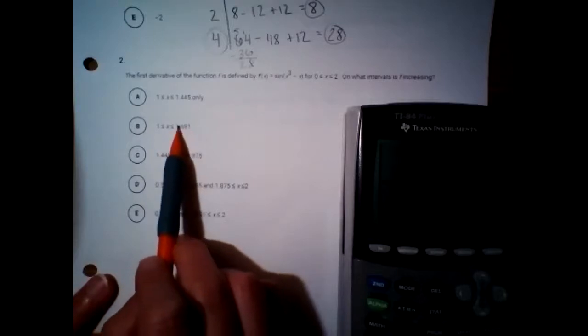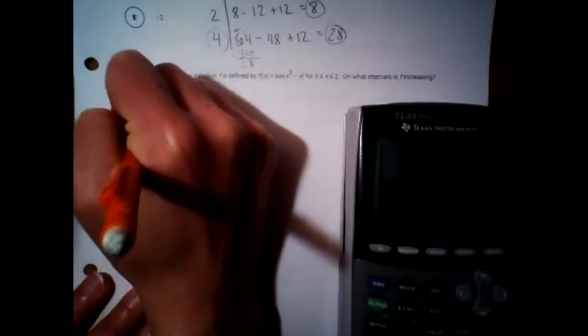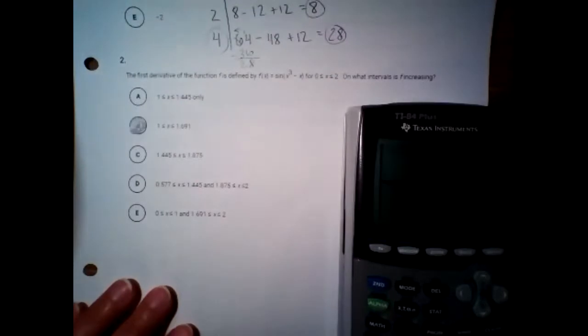And if you were to calculate that 0 specifically, you would get this 1.691 and then more decimals. But again, if the AP exam is timed, you don't want to take time for that. Just use the choices to help you.